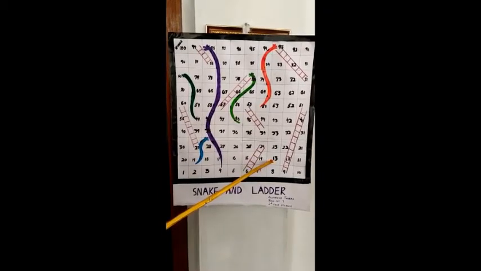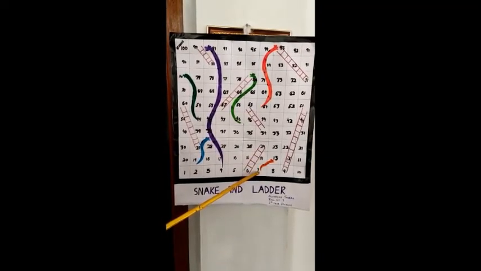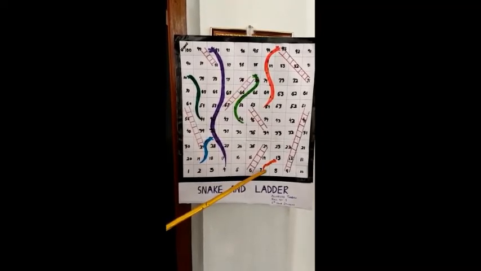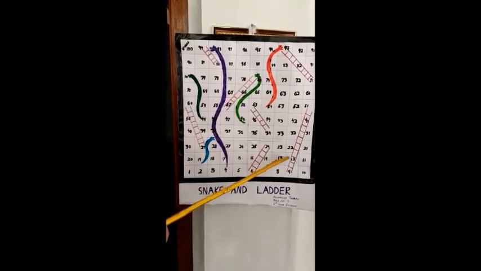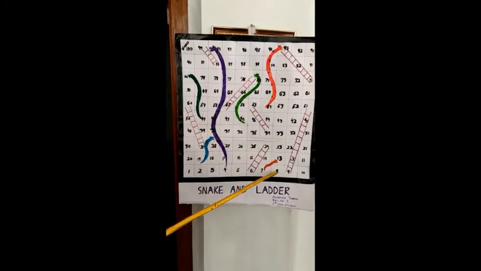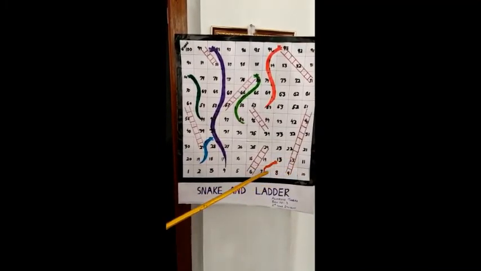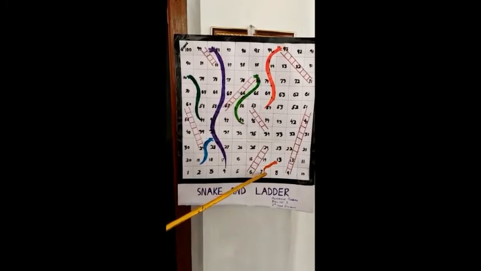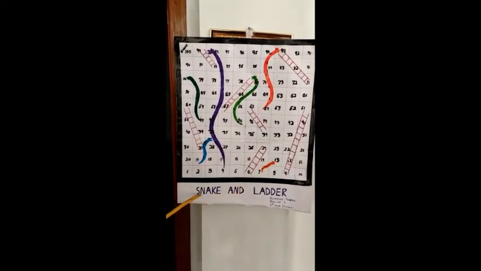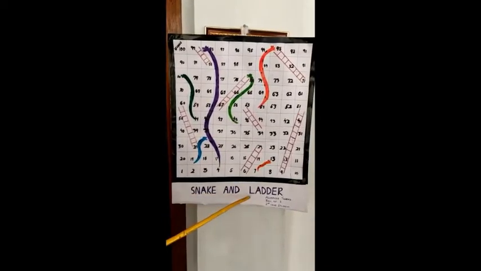will directly fall down to the 7th position. Now, here the teacher will ask the student how many blocks did they go back, then the child will count those blocks and inform the teacher. This will help the student to learn the concept of subtraction in a very fun and simple way.